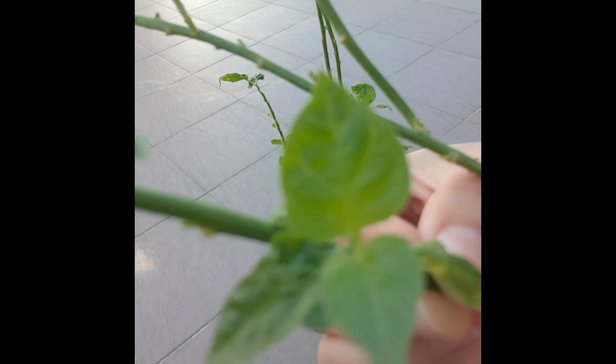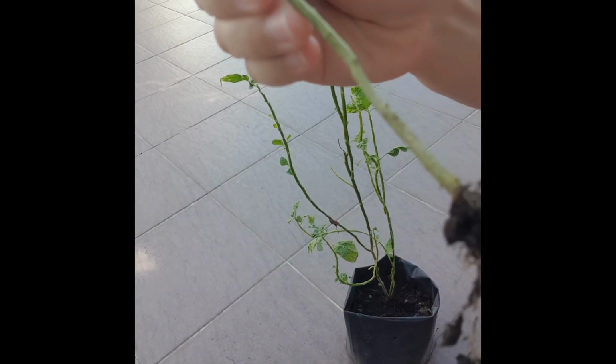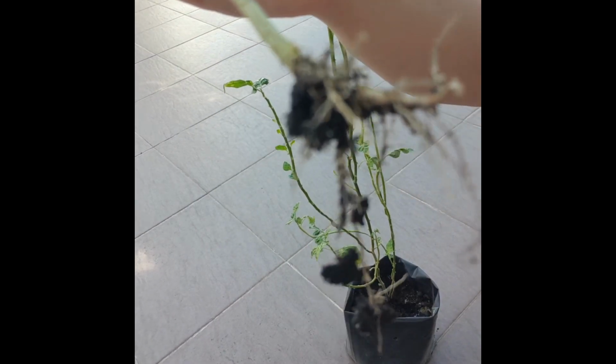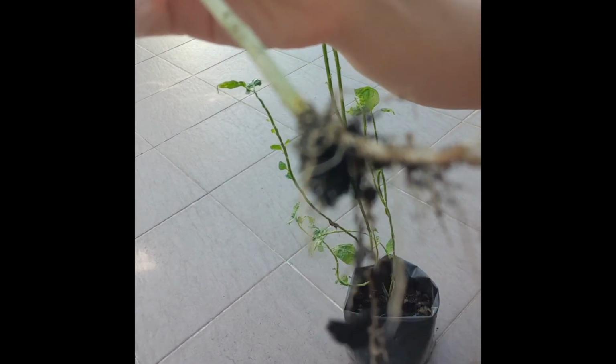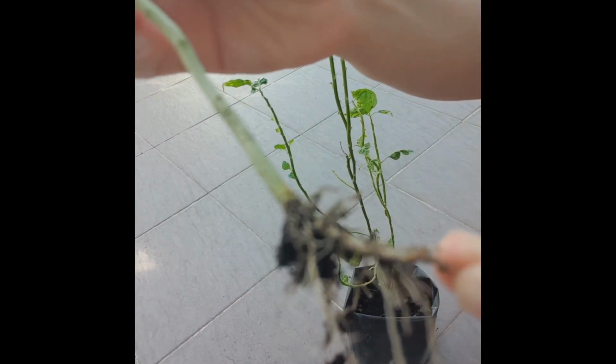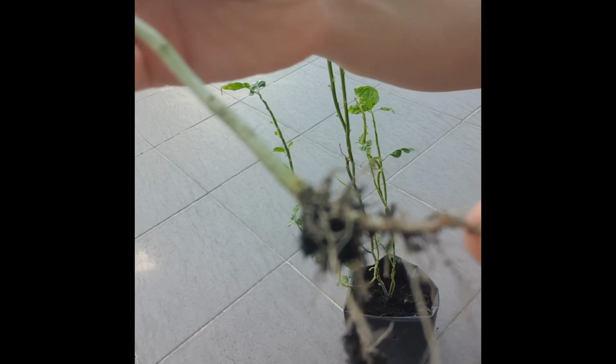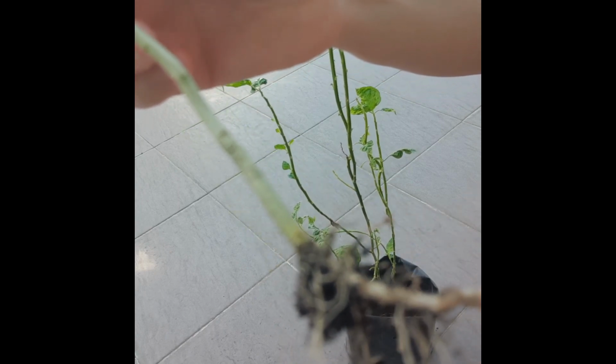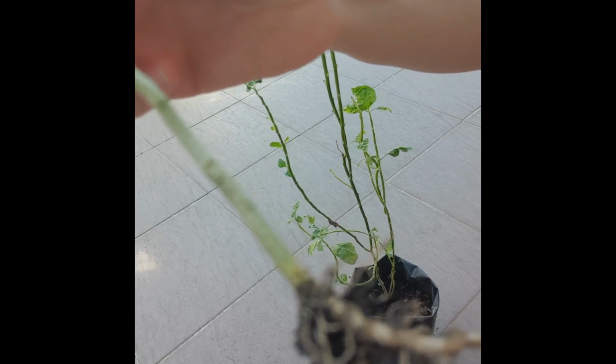It has netted veins. Now look at the root. Can you see the root? Okay, there's one main root. So the root for chili plant is taproot.